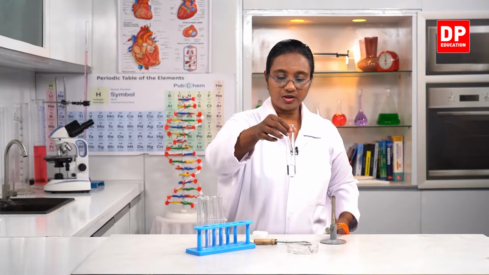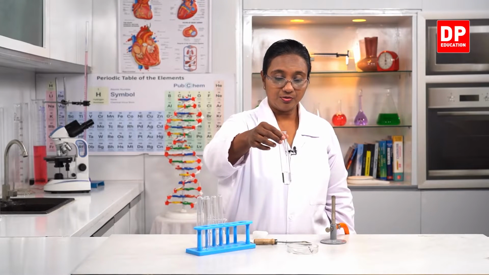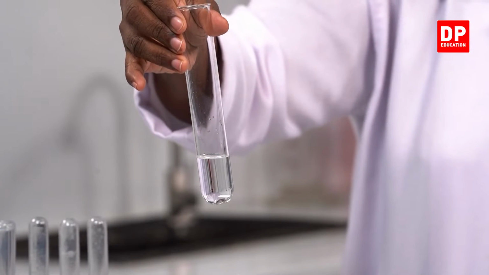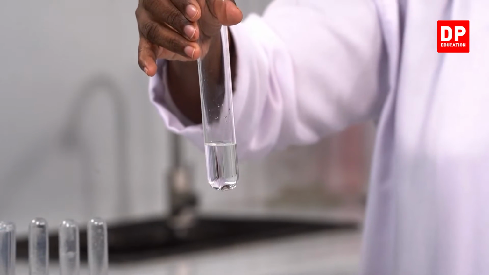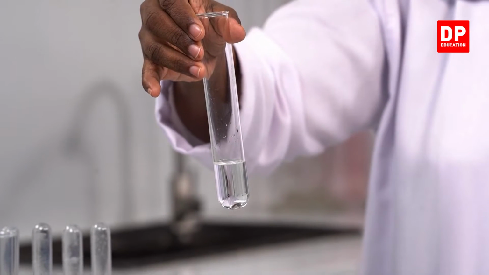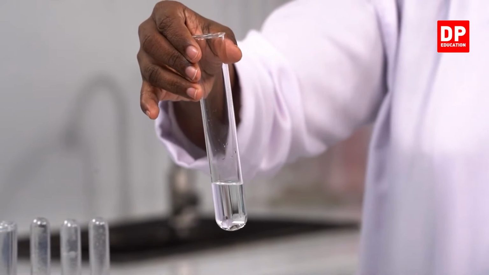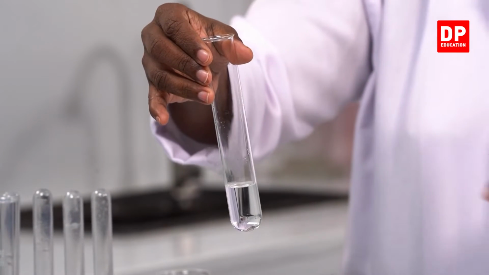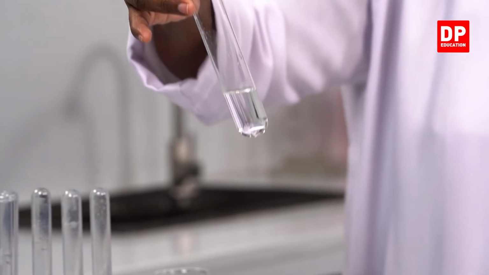This is cool water, or normal temperature, room temperature water. So here you all can see the magnesium usually sinks in water. The reason, you all know, is that magnesium is denser than water. We did the reaction of sodium with water. You saw the sodium floats on water. But here magnesium sinks in water.